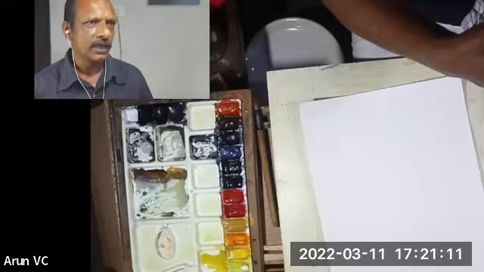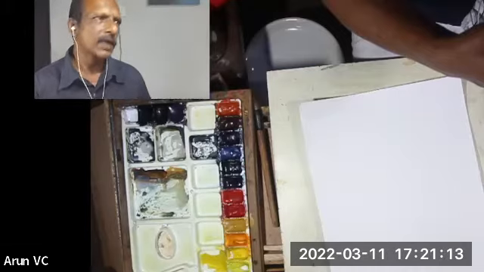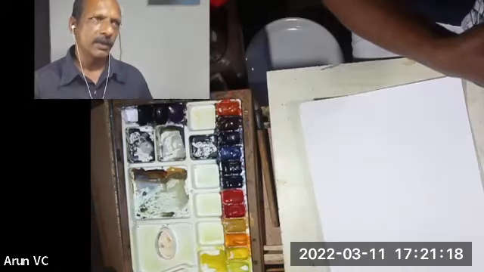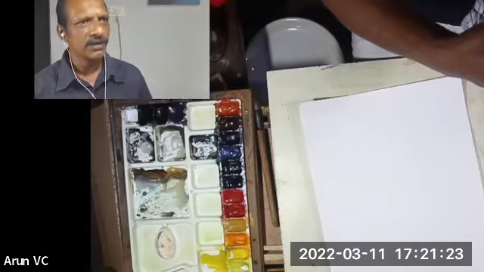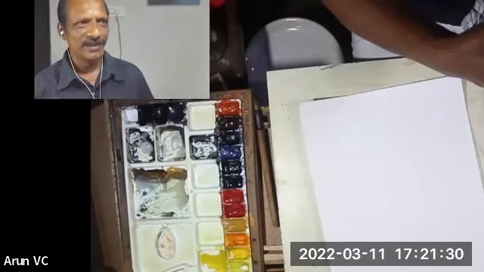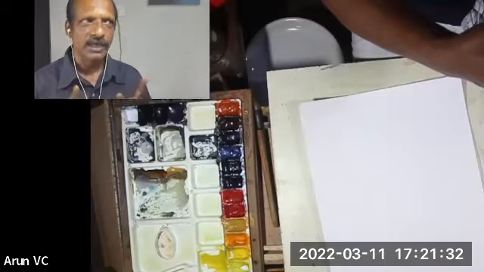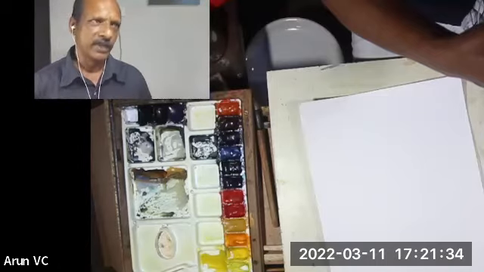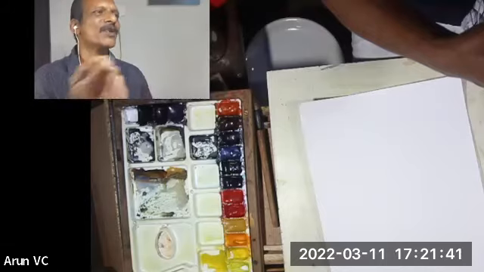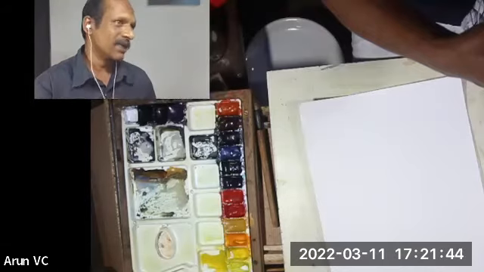So before we start painting, we have to keep this in mind, and then we have to work towards that. Then there are greater possibilities for us to develop as a good artist. So that is the most important thing which I want to share with you. Once we are very comfortable with the pencil, then we can do almost anything.